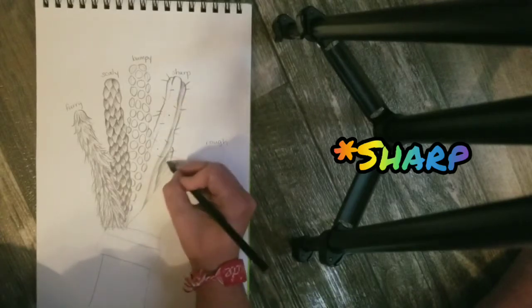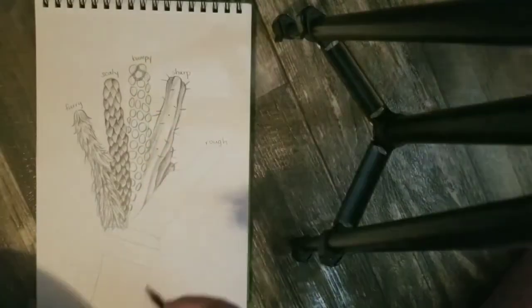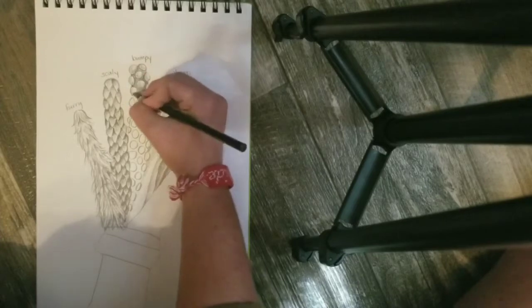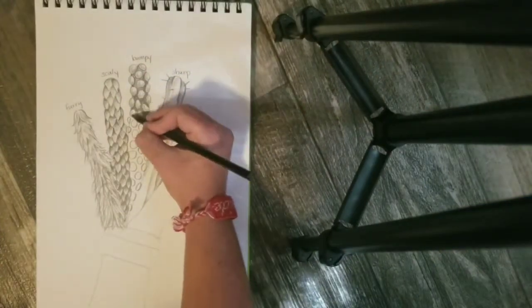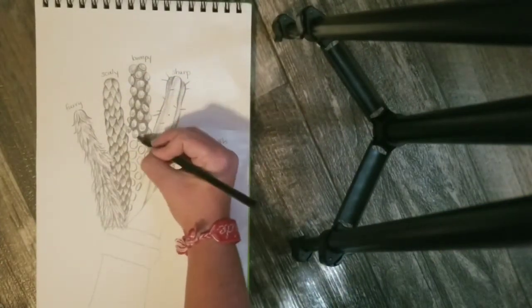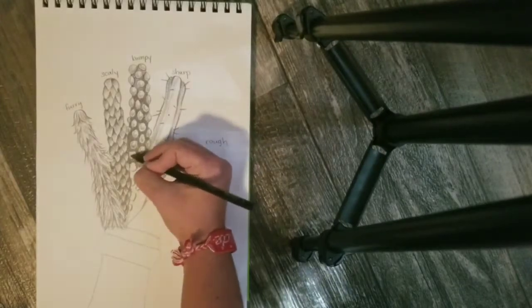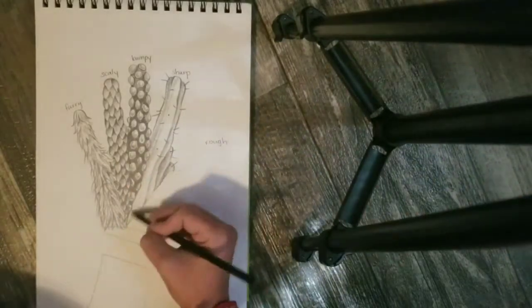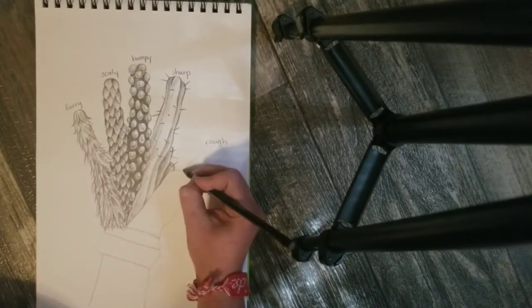I want to create some nice values in between all those ridges. And I'm going to go back and add some values to the bumps. I should have already done that, but I'm going to add some values now to really make those pop. Let your shading help make it look 3D.